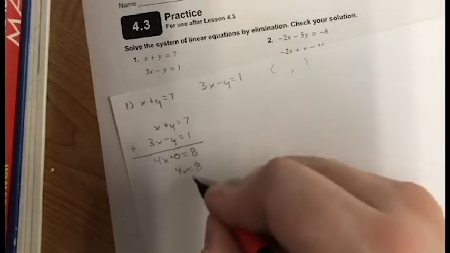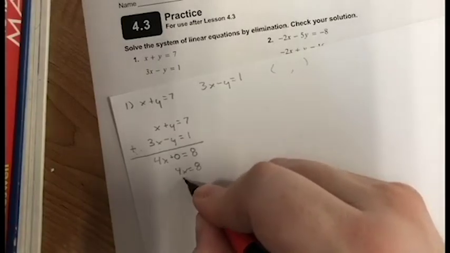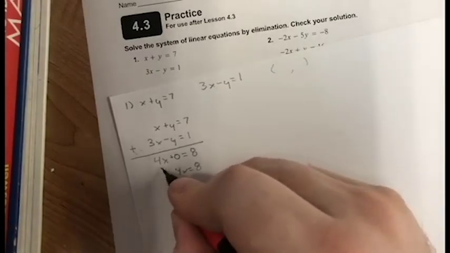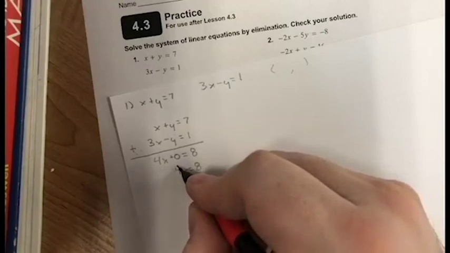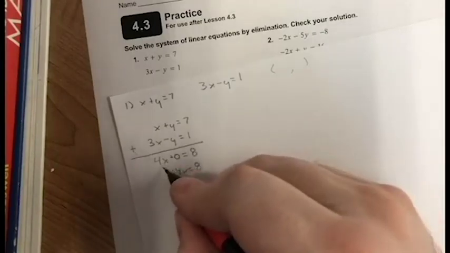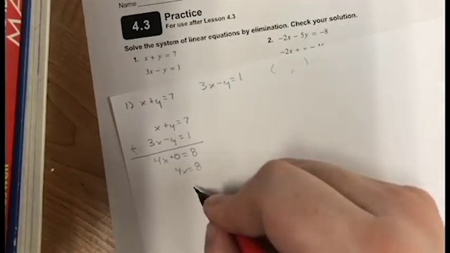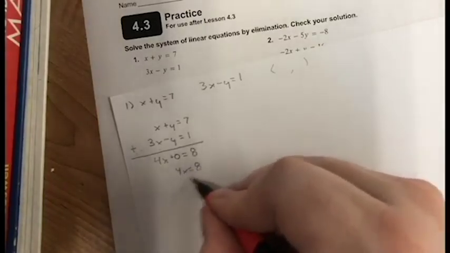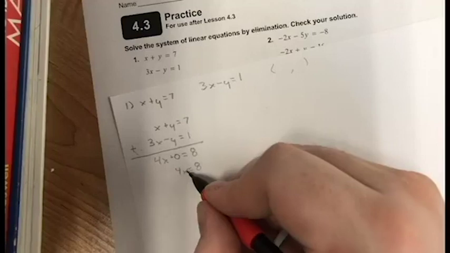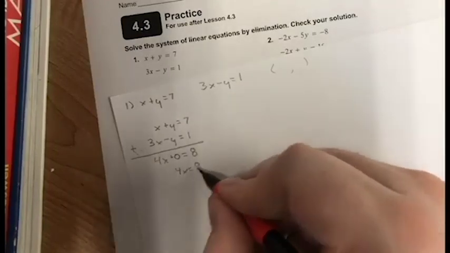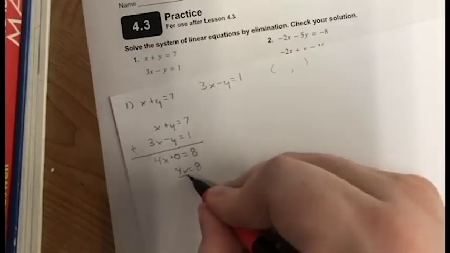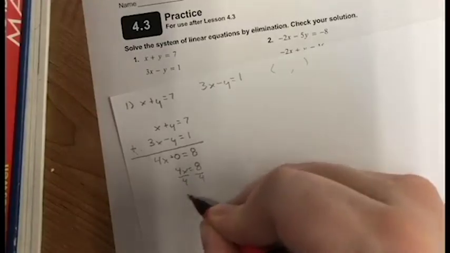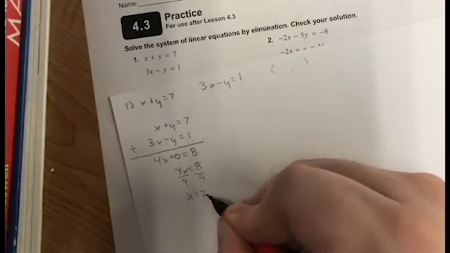And then we have this next part. We get a new equation. All right, so what we just did is we added our equations, and we have 4x is equal to 8, which brings us to step 3, solve this new equation for the remaining variable. So basically in this case, all we have to do is divide by 4. And we get that x is equal to 2.